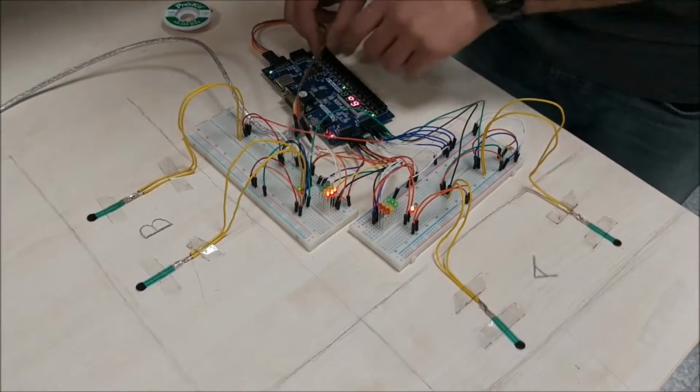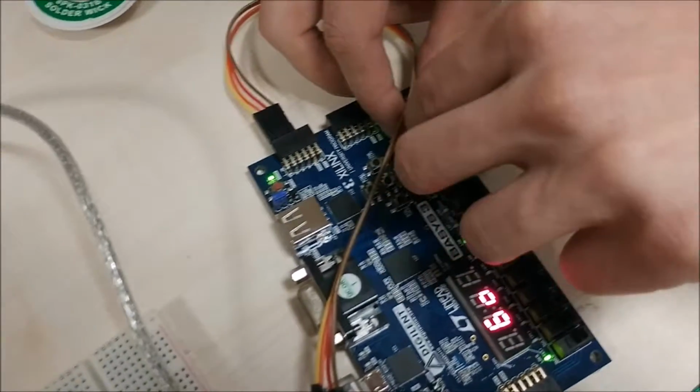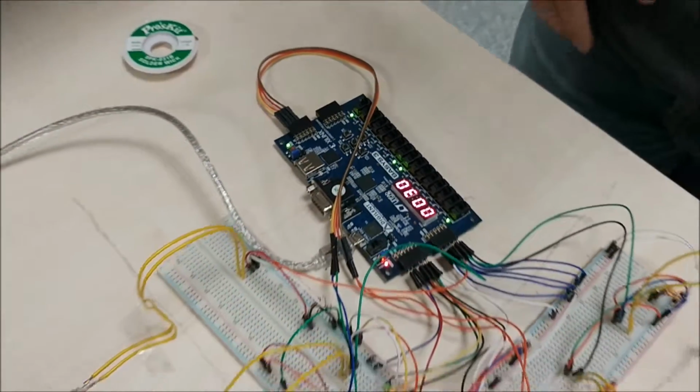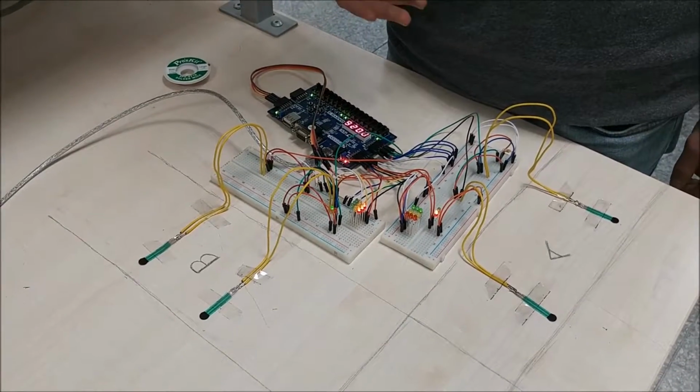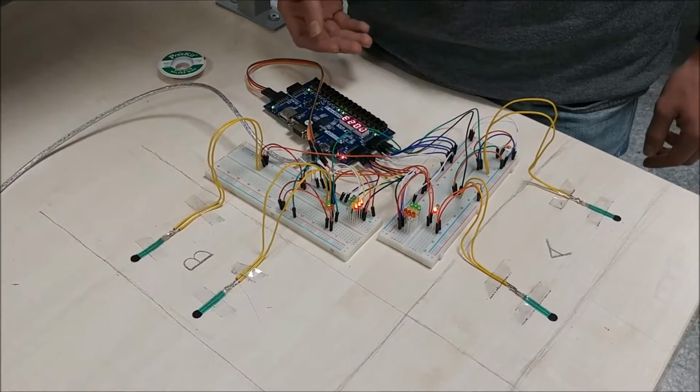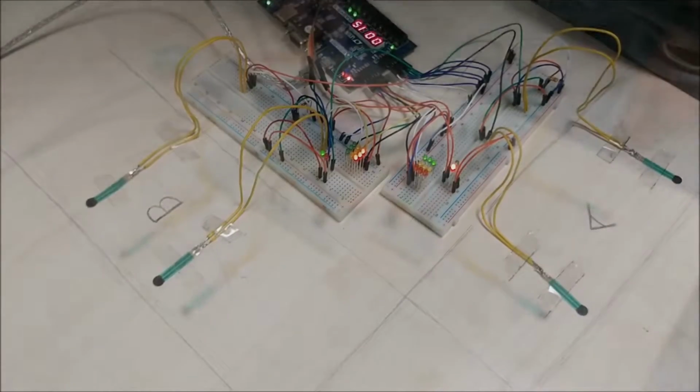So I use the reset switch to make that possible. As you can see, it just removed all the vehicles. It assumes that all the vehicles are removed, and again, there are no cars on either side.